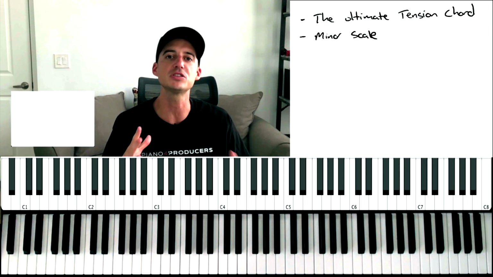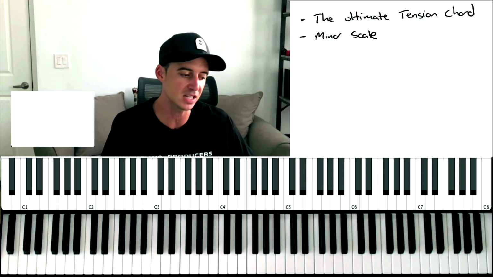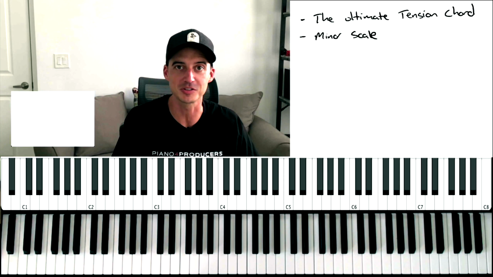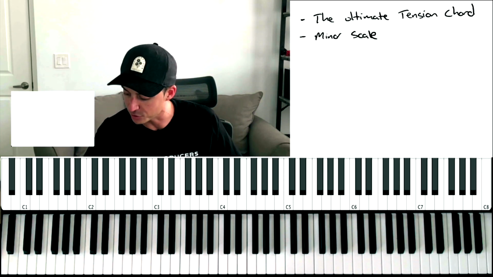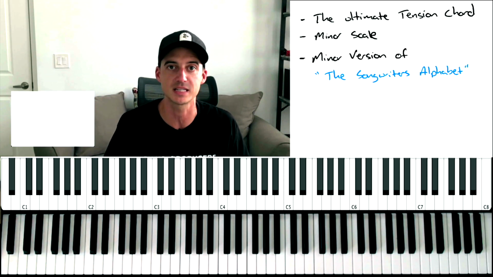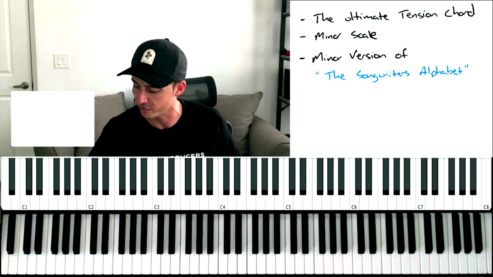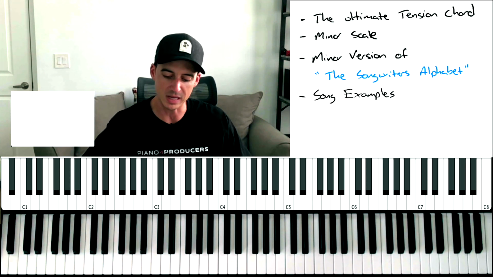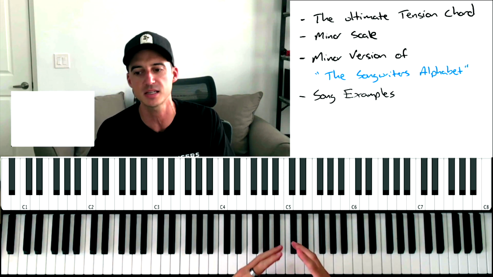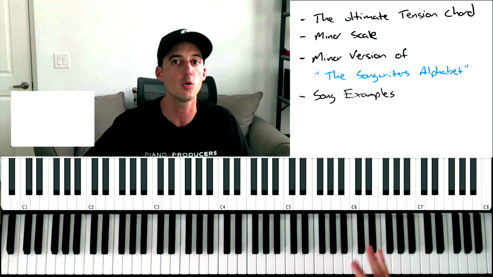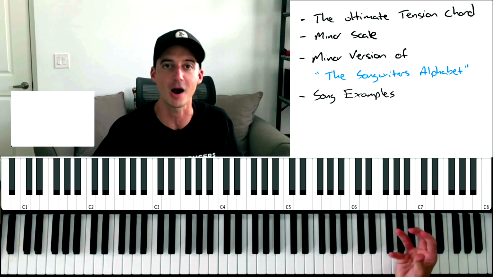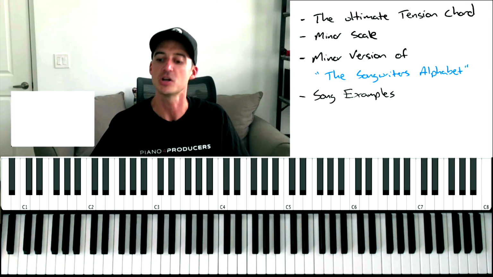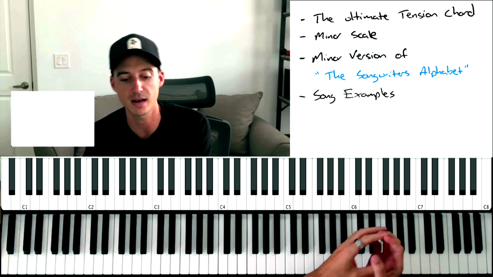Then we're going to jump into the minor scale, because as we talked about in video number 1, chords come from scales. So we're going to be talking about the minor version of the songwriter's alphabet today. So we have to talk about the minor scale first. And then we're going to take a look at a few song examples so we can see how this stuff works in context. We can see how some of our heroes, or just how some very popular artists, have used these techniques in very popular music, so that we can take some of that and use it in our own music.